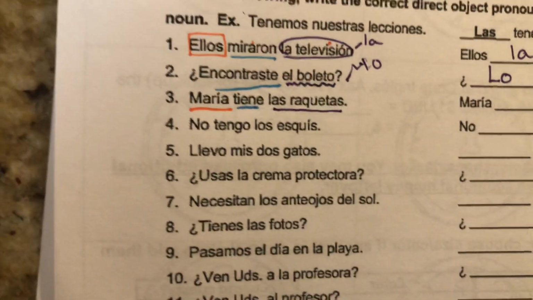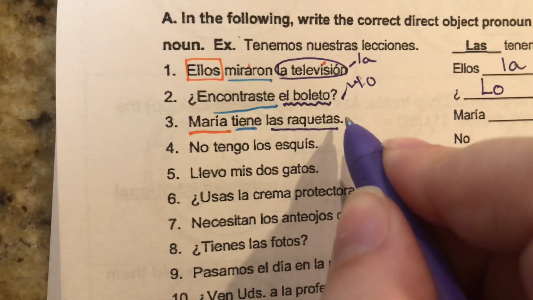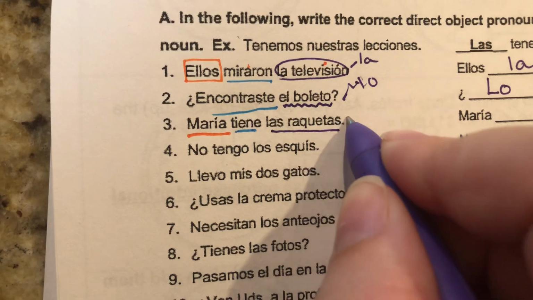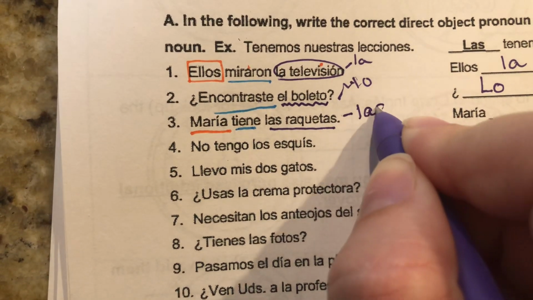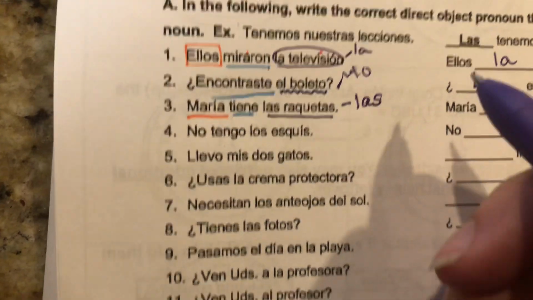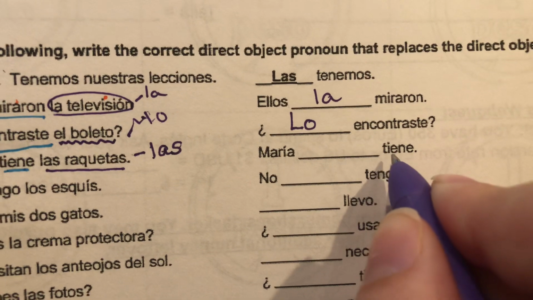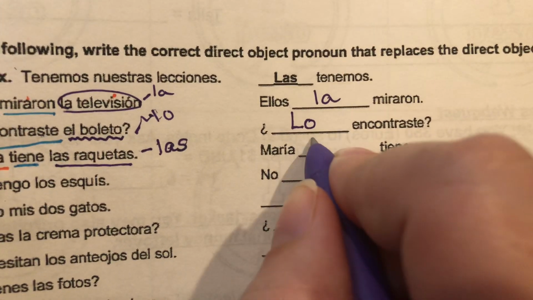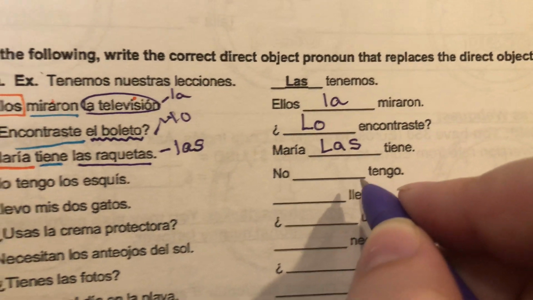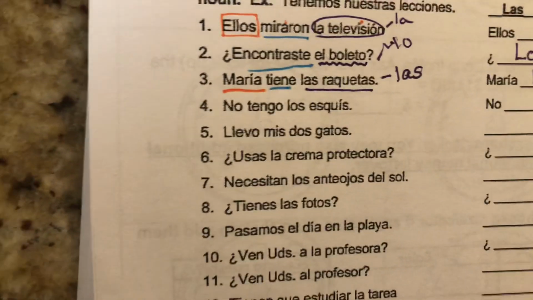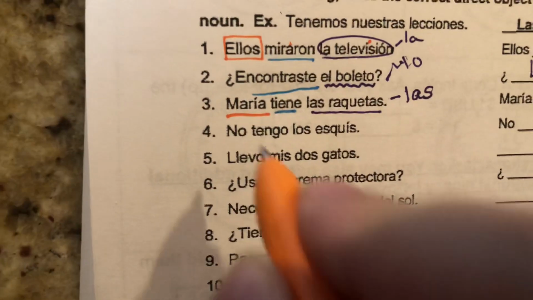She has the rackets, like tennis rackets. Because las raquetas begins with las, the direct object pronoun I'm going to use to replace las raquetas is las, meaning she has them. And remember, I have to put the direct object pronoun right before the conjugated verb here. So my sentence is, María las tiene. Maria has them.